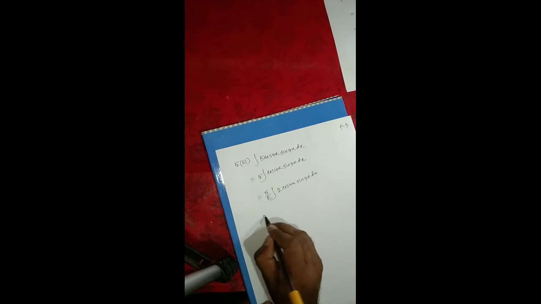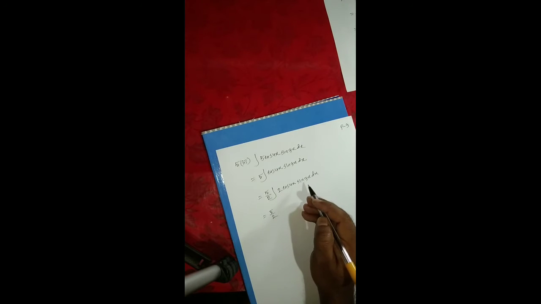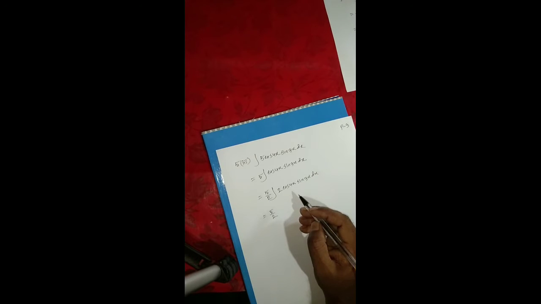For this 2 we take here divided by 2 for balance, so 5 by 2 integration of 2 cos 4x sin 3x dx. Now we put the formula of 2 cos a sin b, that means sine a plus b minus sine a minus b.